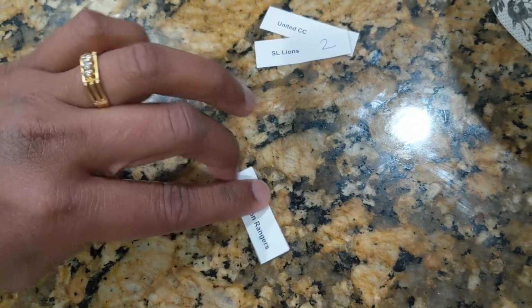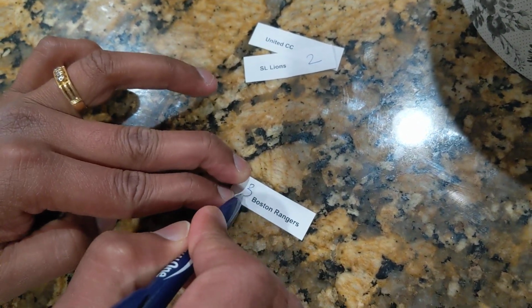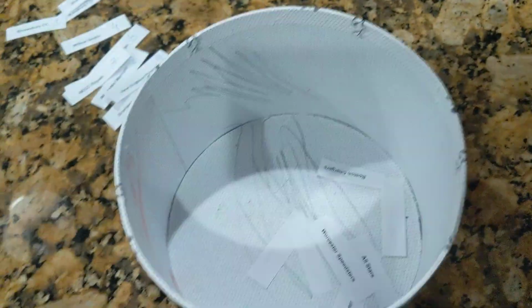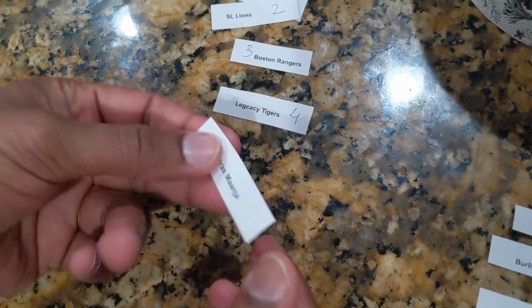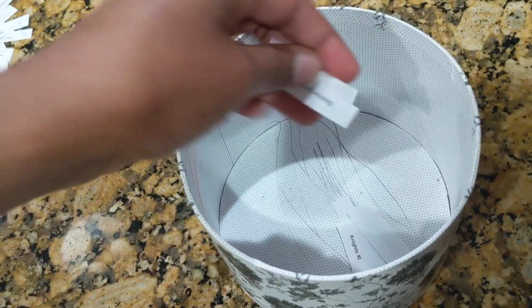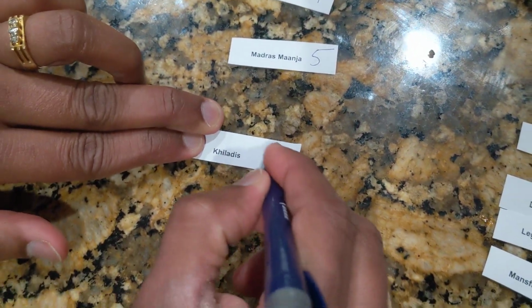Get Boston Rangers, they get the number 3. We have Legacy Tigers number 4. Madras Manja number 5. Khiladis getting 6.